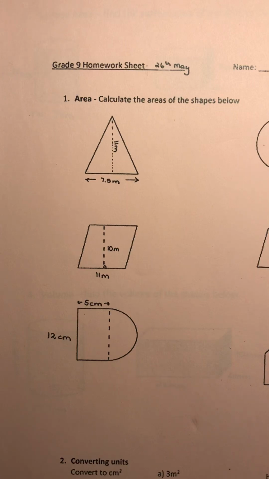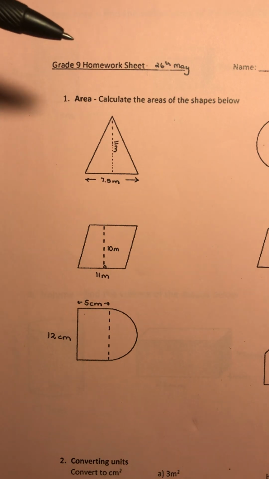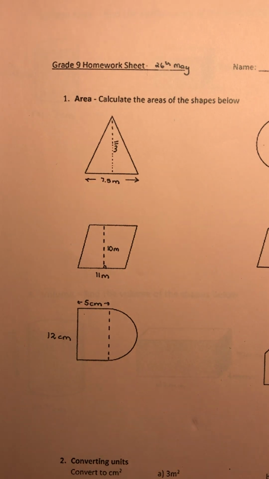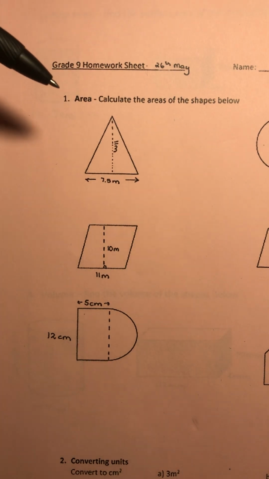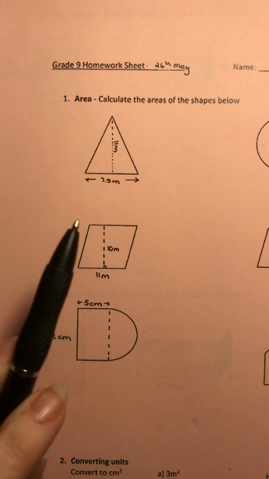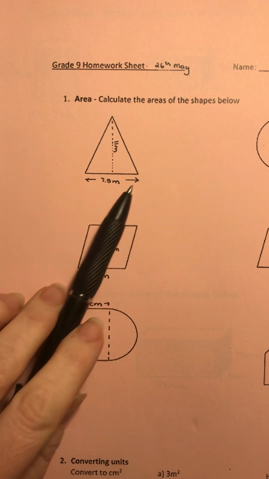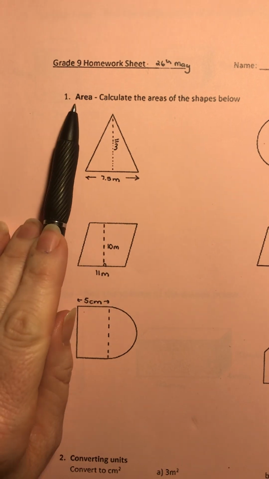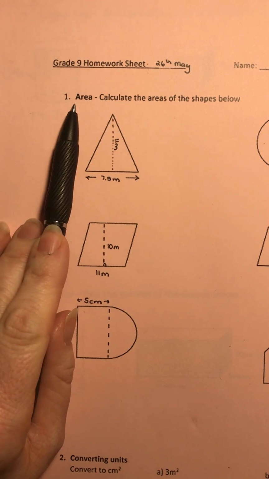Okay, looking at another homework sheet for my grade 9 class. So going through the answers with this, it may be helpful to you for revising your measurement and trigonometry questions as well.